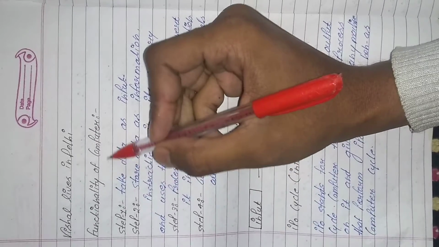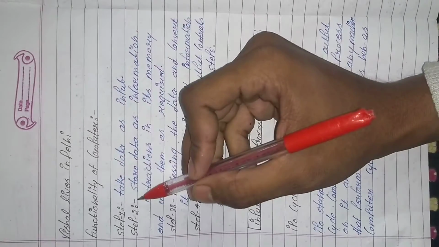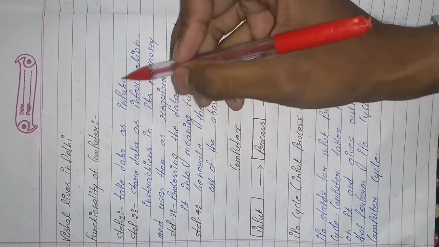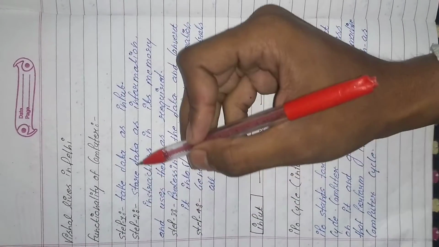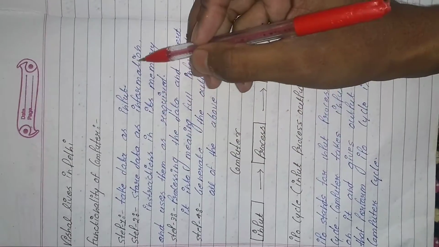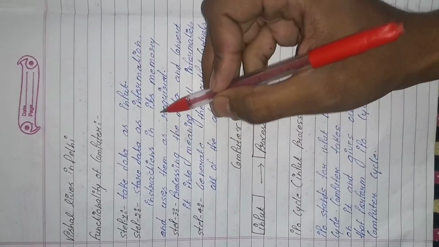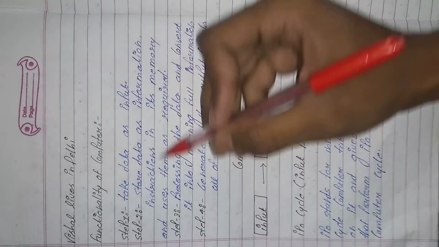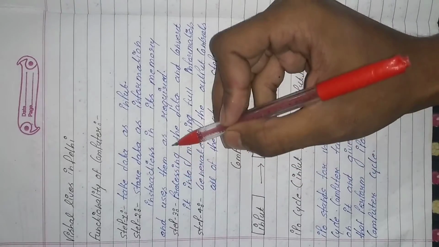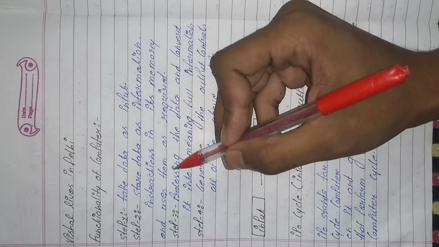Functionality of computer. Step 1, take data as input. Step 2, store data and instructions in its memory and use them as required.